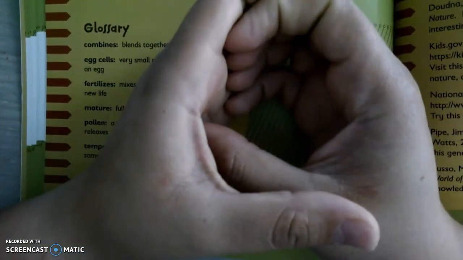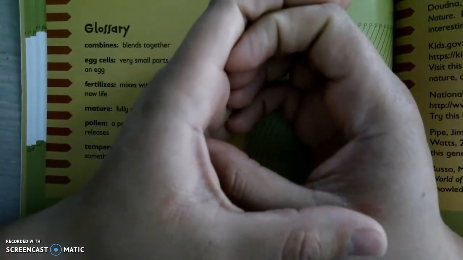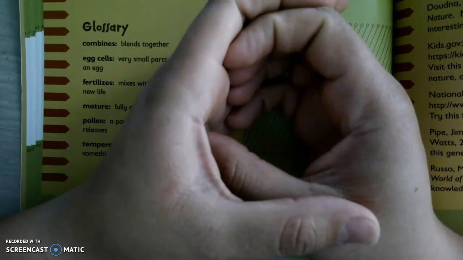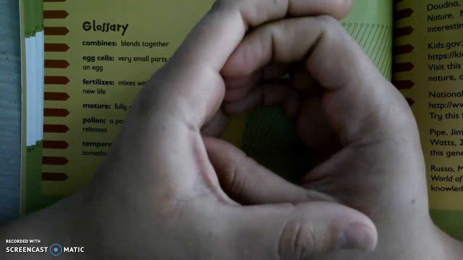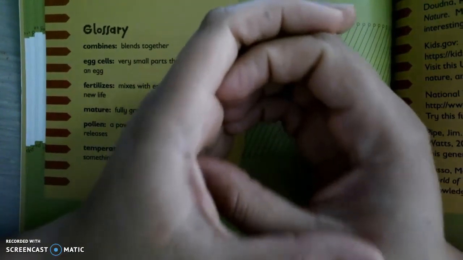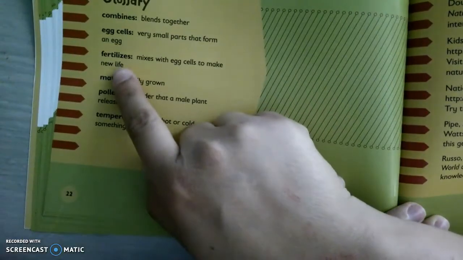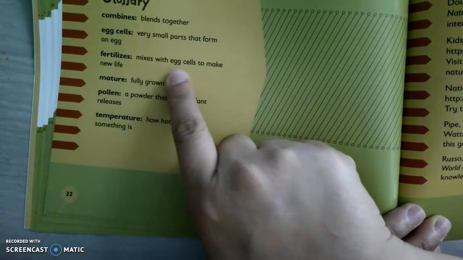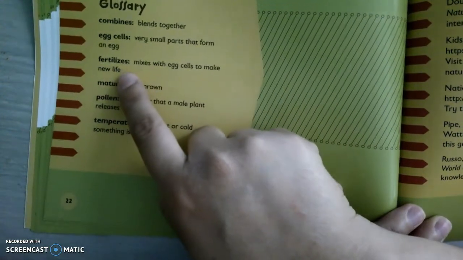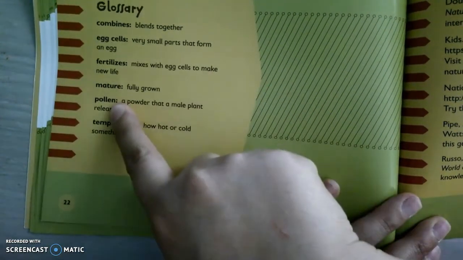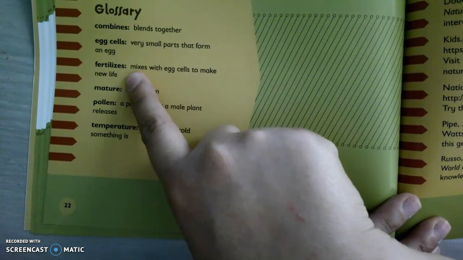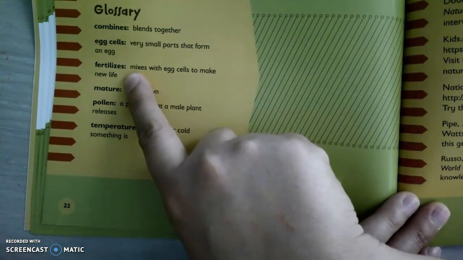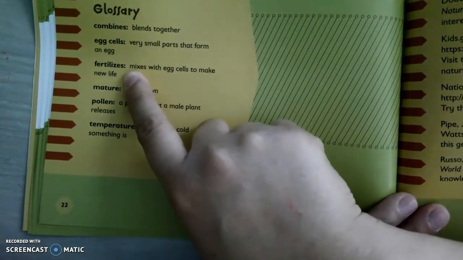Think of a chicken egg. Okay, but it's inside the pine cone and it's not a chicken egg. I'm just doing a representation, okay? Think of that kind of egg. Fertilization mixes the egg cells to make new life.